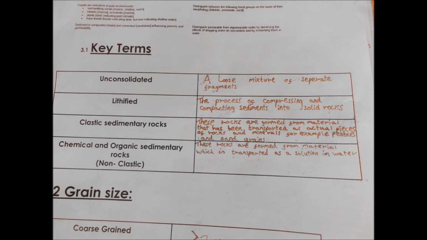So key terms: unconsolidated, a loose mixture of separate fragments; lithified, the process of compressing and compacting sediments into solid rocks; clastic sedimentary rocks, these rocks are formed from material that has been transported as actual pieces of rock and minerals, for example pebbles and sand grains; chemical and organic sedimentary rocks, non-clastic, these rocks are formed from material which is transported as a solution in water.